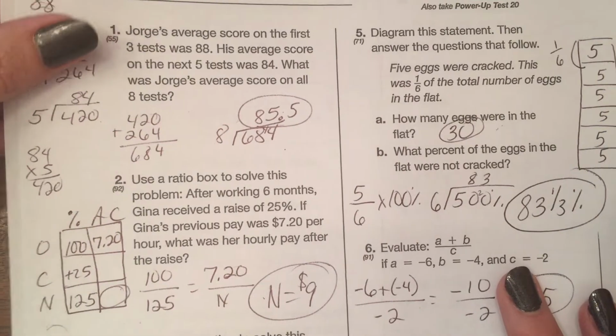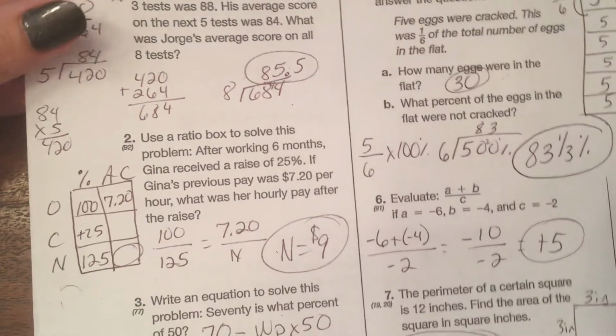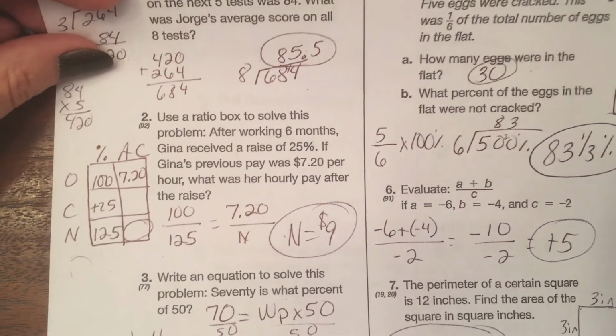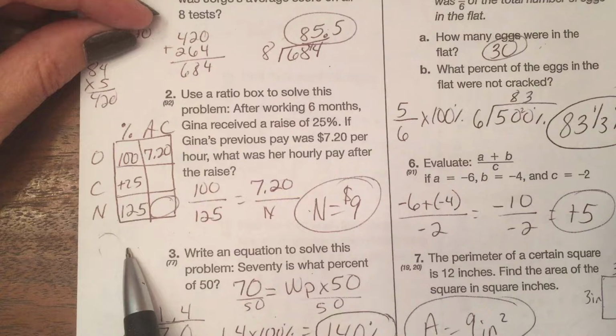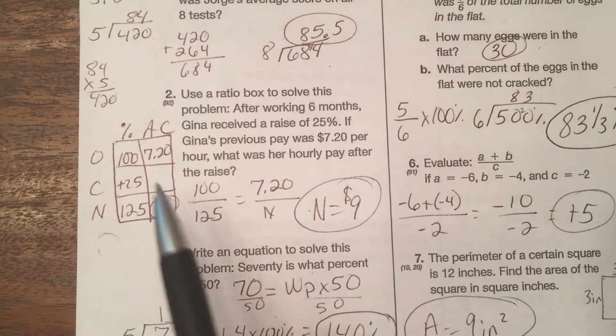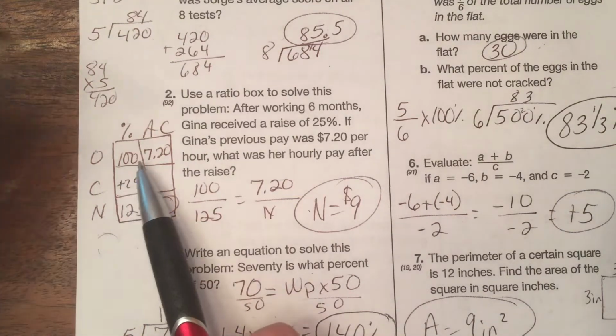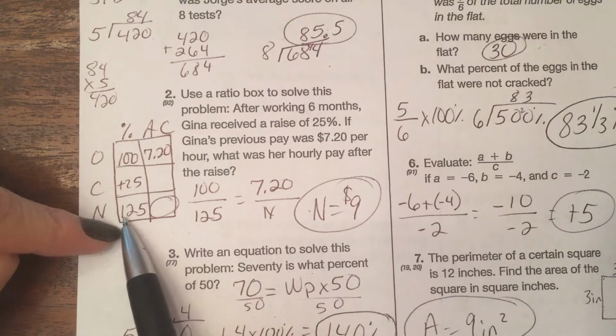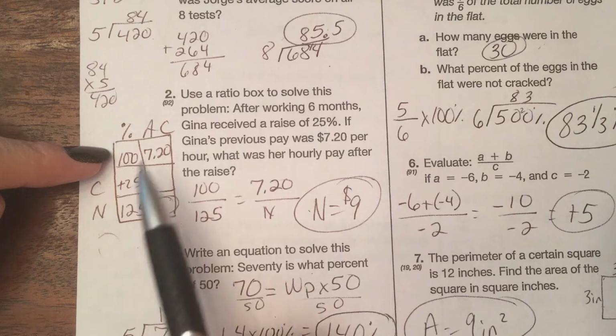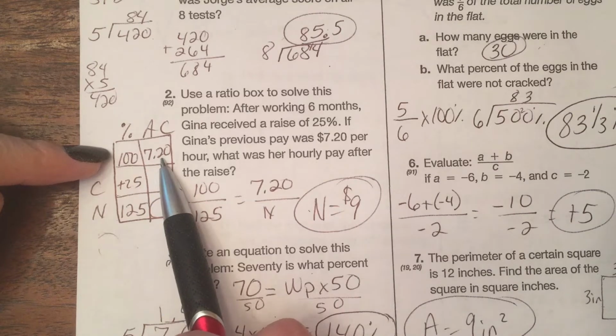Okay, original change new chart. After working 6 months, Gina received a raise of 25%. That one piece of information allowed me to fill in my whole original change new chart. Originally, her original pay was 100%. It increased by 25%, so now her pay is 125% of her original pay. Originally, she was making $7.20.